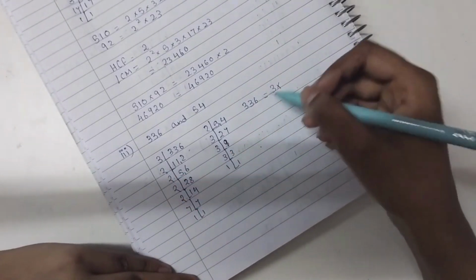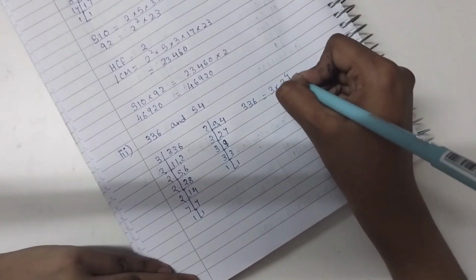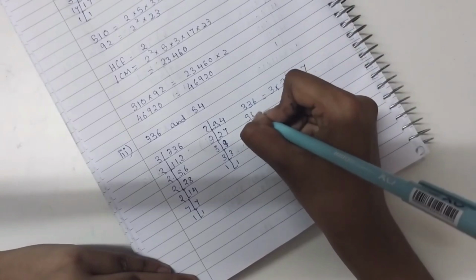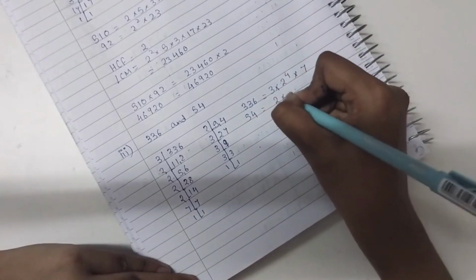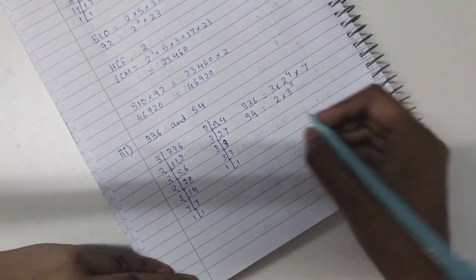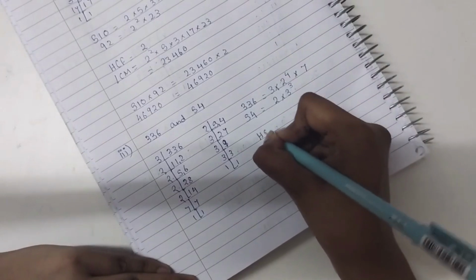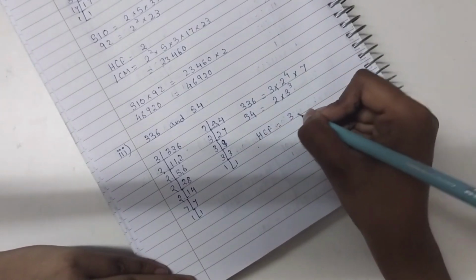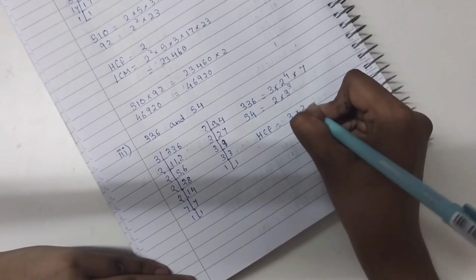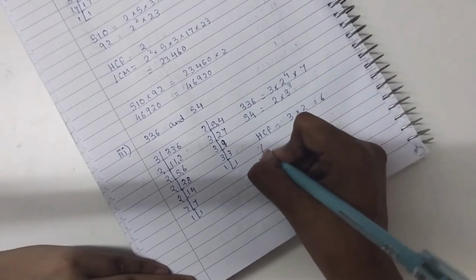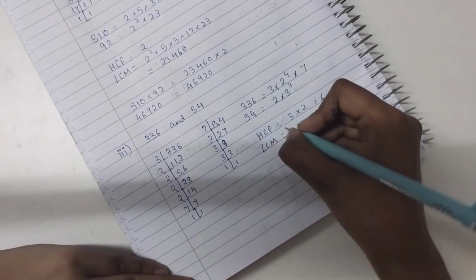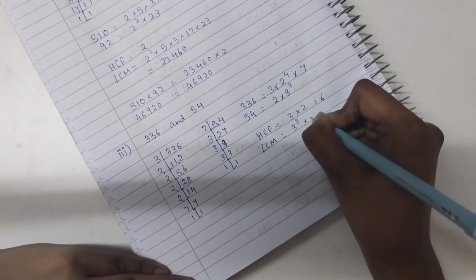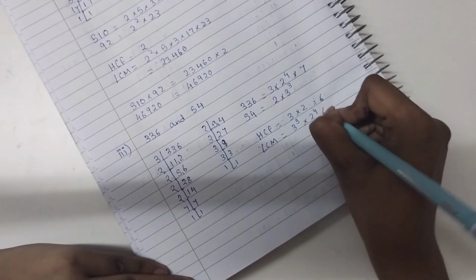So there are 4 2's, so it can be written as 2 to the power 4 times 7. And the number 54 can be expressed as 2 times 3 cubed. The HCF of both the numbers will be equal to 3 times 2, which is 6, and the LCM of both the numbers will be equal to 3 cubed times 2 to the power 4 times 7.